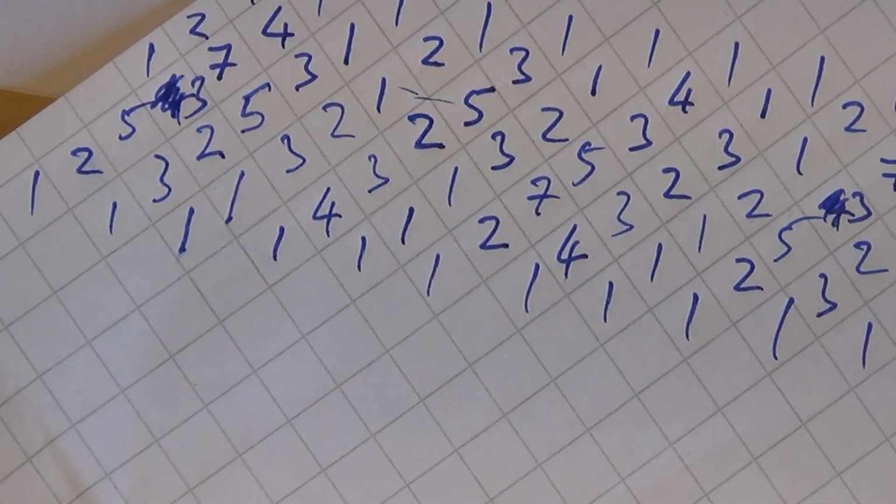And the reason that this may or may not be worth doing is to show you some interesting patterns.